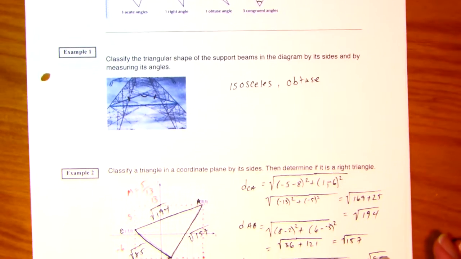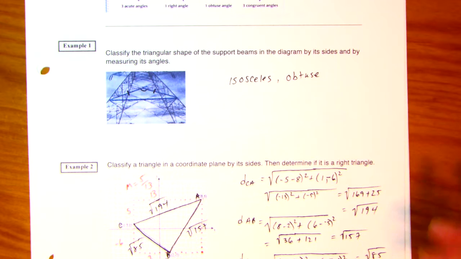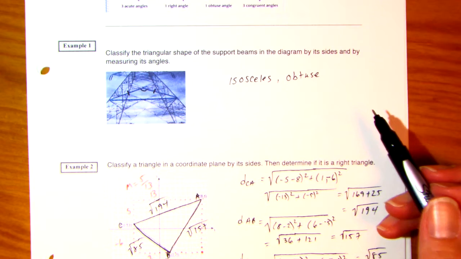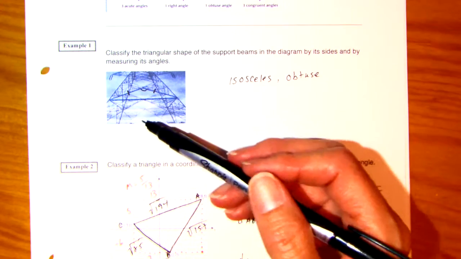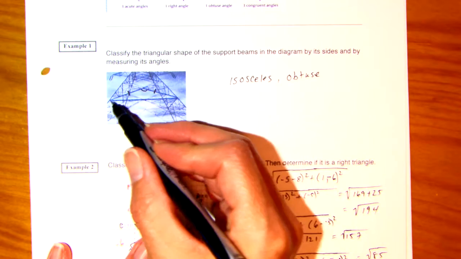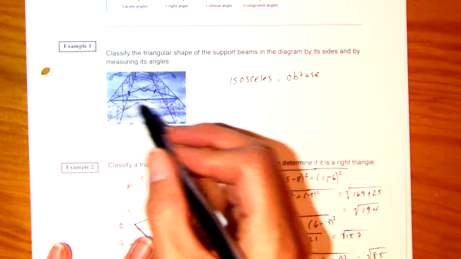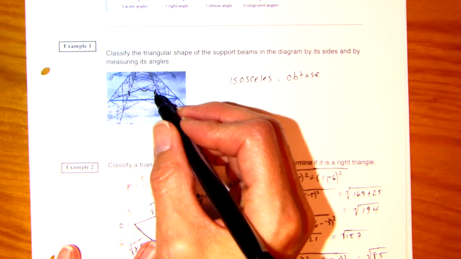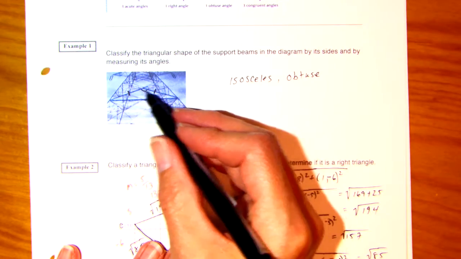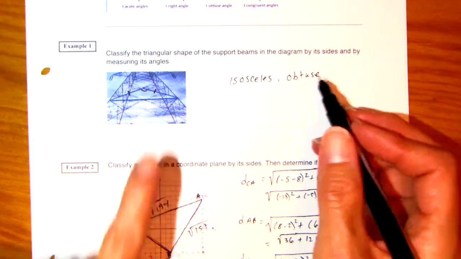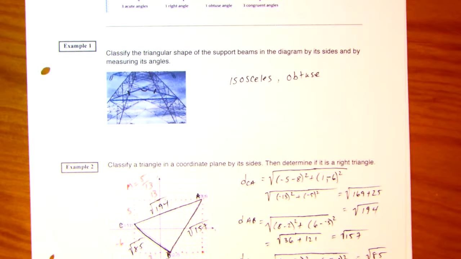Okay, example 1. Classify the triangular shape of the support beams in the diagram by its sides, measuring its angles. Okay, so I don't know if you could tell what this is. This is like one of those electrical towers. And I tried to make thicker lines here. I don't know how it photocopied. You'll have to let me know. So these two lines are congruent, and we have a big angle. So if you have two congruent segments, it's isosceles, and then measuring it by the angle, it's obtuse.